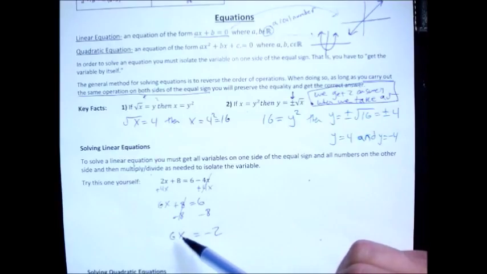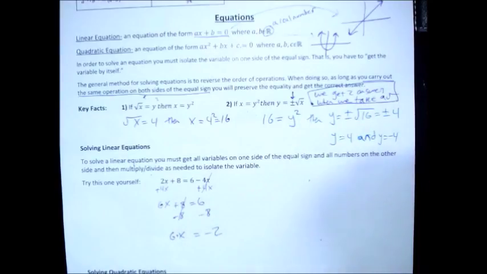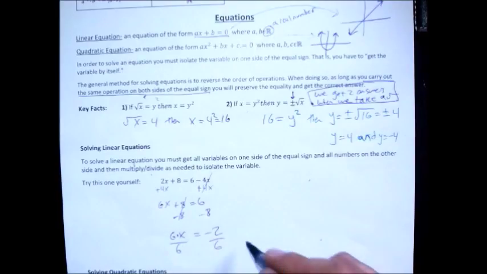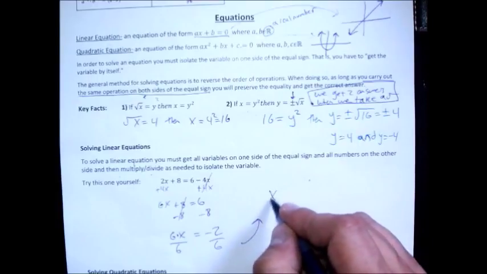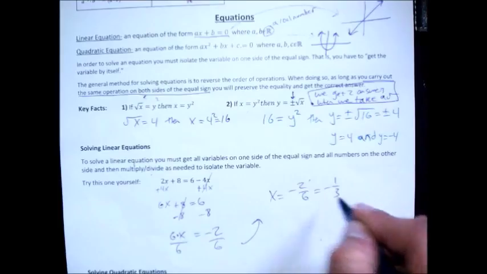And to isolate this x, I want to undo multiplication. So I've got 6 times x, and to undo a multiplication, I want to divide. So you divide by 6, and you get x equals minus 2 over 6, or minus 1/3, if you will.